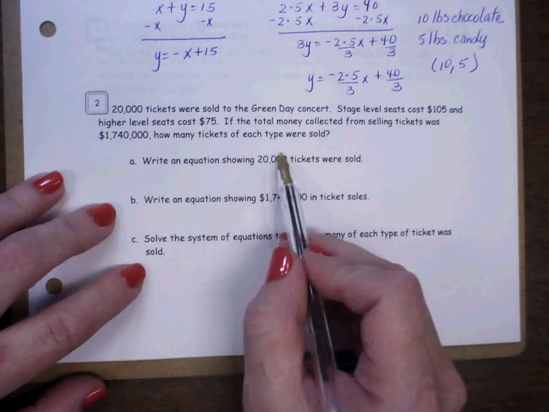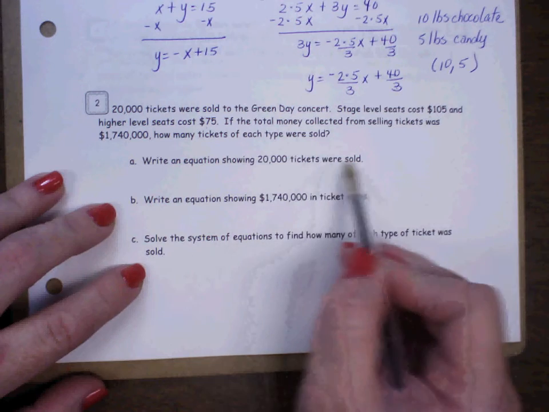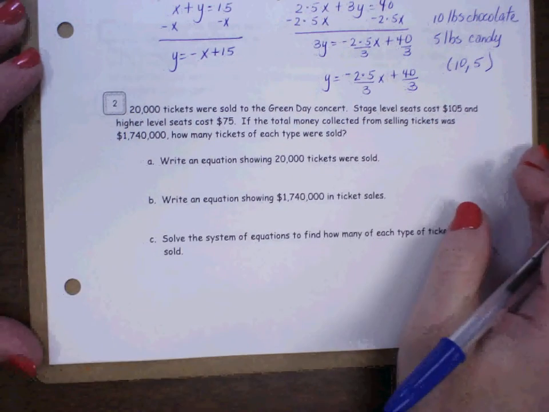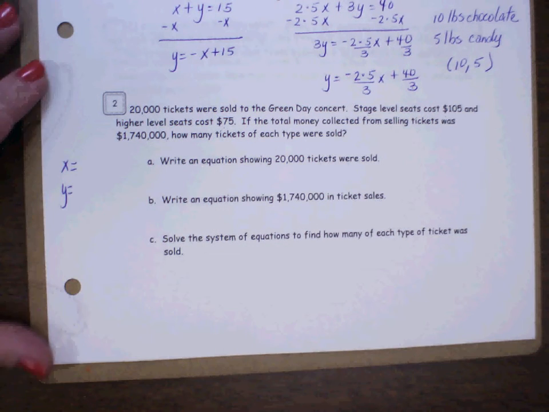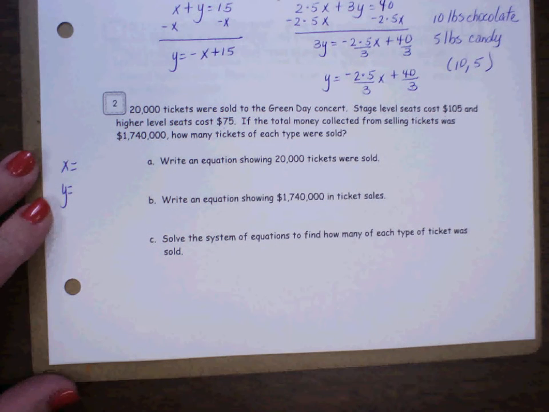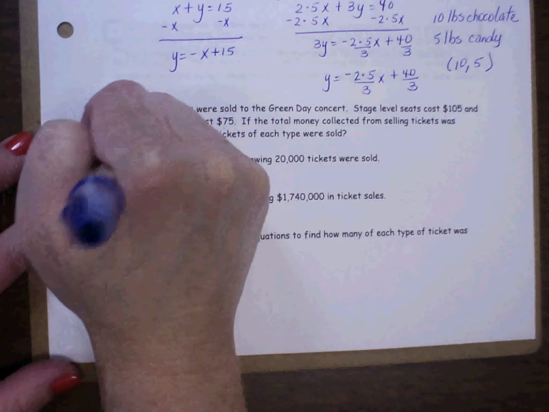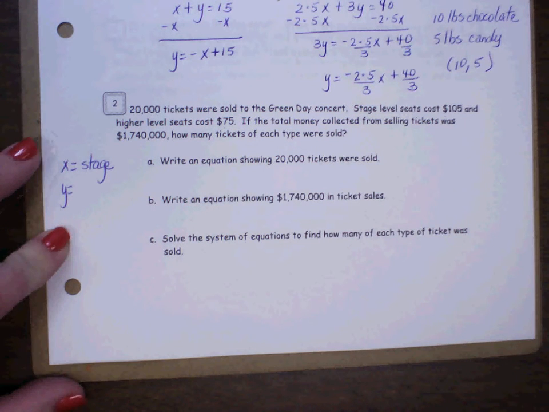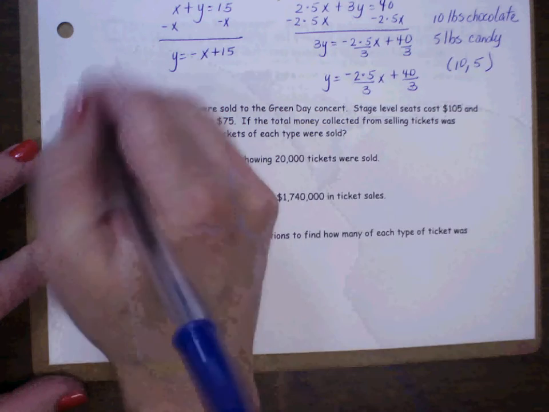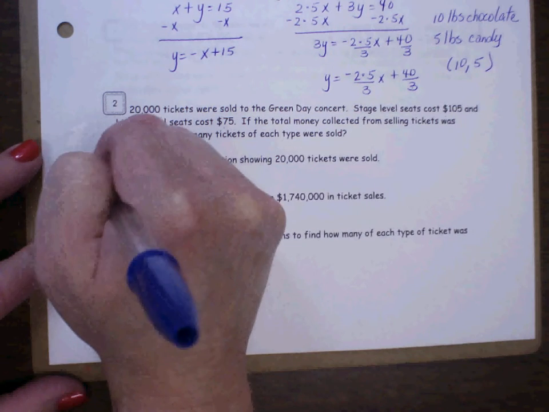All right, so the first thing that we need to do is figure out what's X and what's Y. What is my X and what is my Y? Very good. So stage level would be X. What's my Y? Higher level.